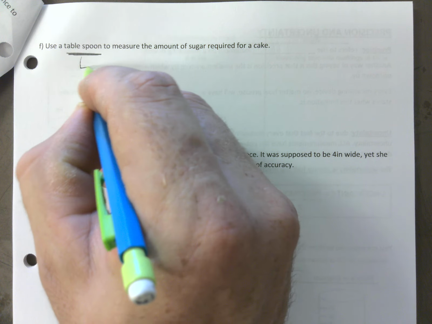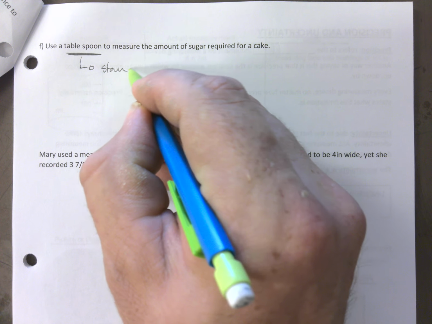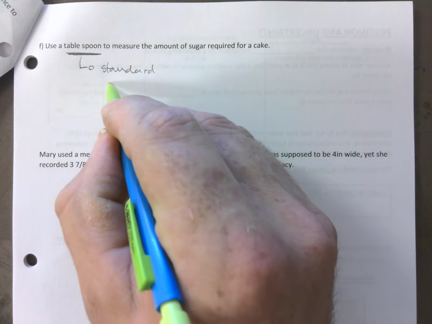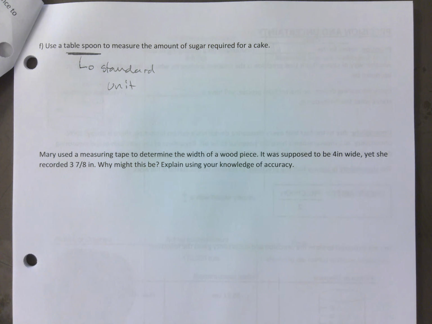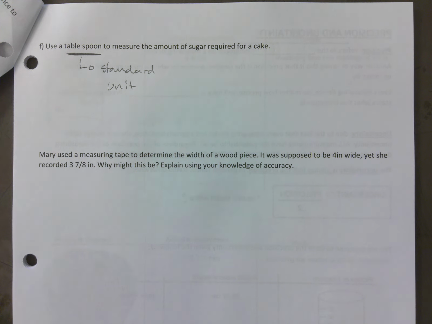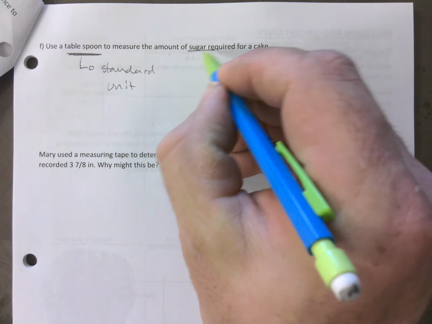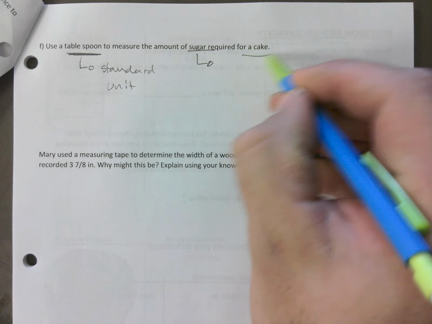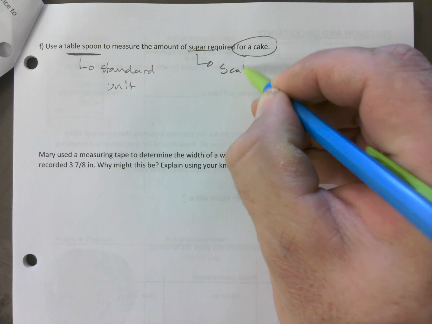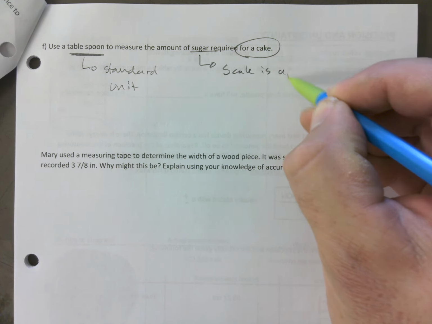Anyways, use a tablespoon to measure the amount of sugar required for a cake. This is actually a standard unit. Tablespoon is a standard unit. Some of you might contend, but cups, teaspoons, tablespoons, all those are used in baking. In the baking world, everybody knows what that is. And sugar for a cake, scale is appropriate. Therefore accurate. Okay. And the last one here.